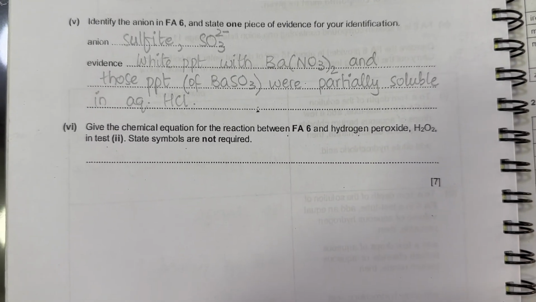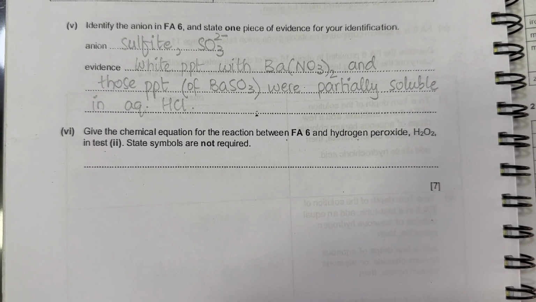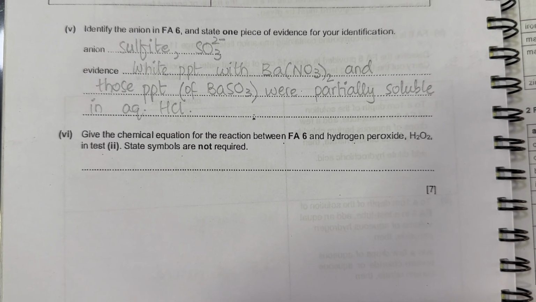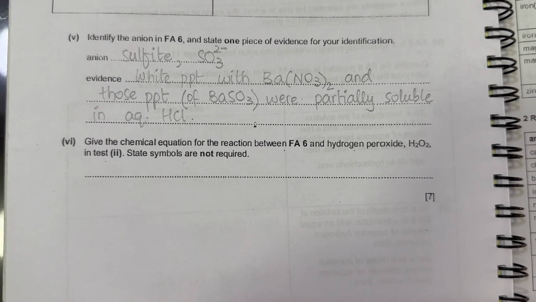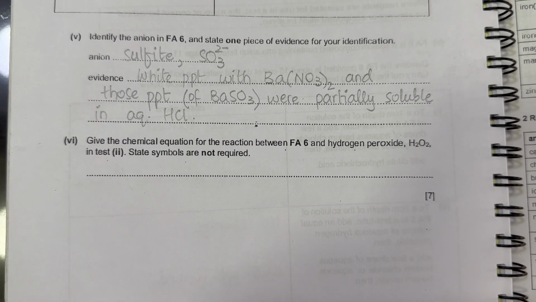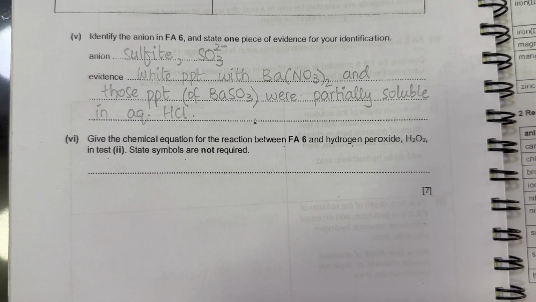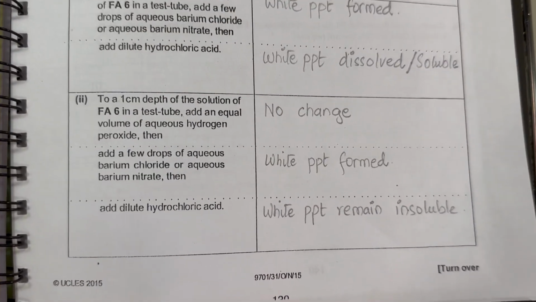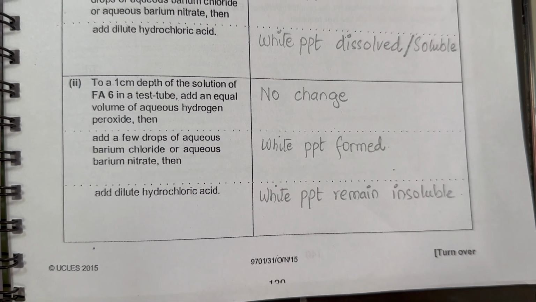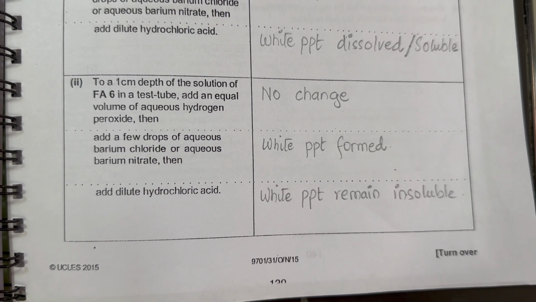Now let's proceed on to the next part, where they say give the chemical equation for the reaction of FA6 and hydrogen peroxide in test 2. State symbols are not required. Now in part 2, we have added hydrogen peroxide in FA6.